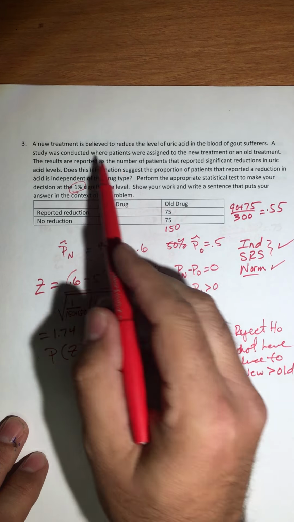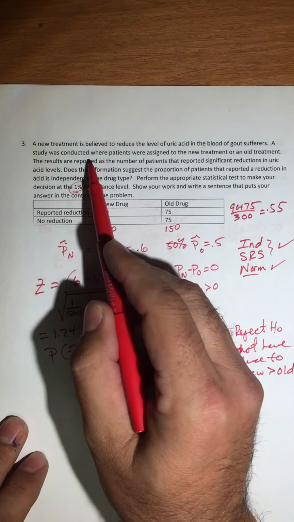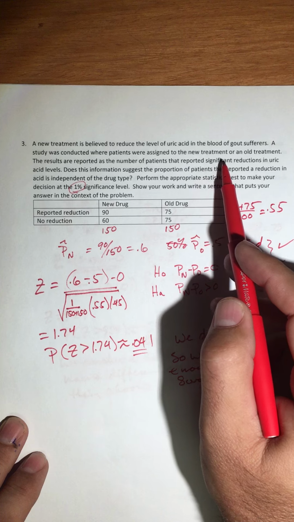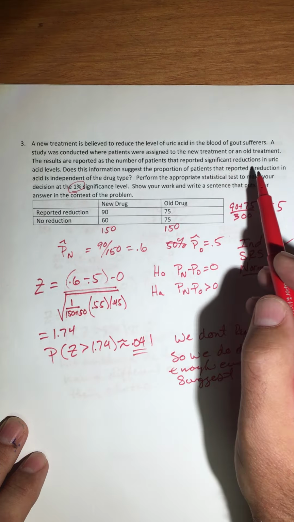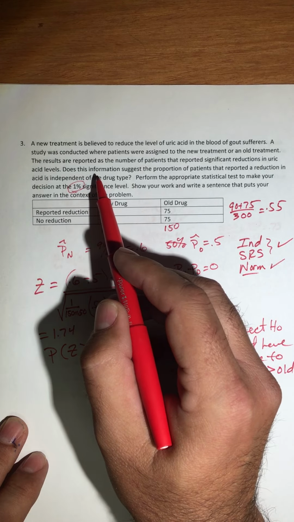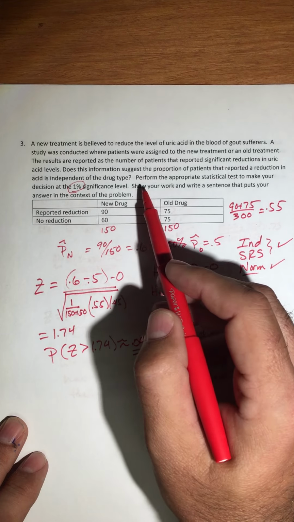All right, so a new treatment is believed to reduce the level of uric acid in blood of gout sufferers. A study was conducted where patients were assigned to the new treatment and an old treatment. The results were reported as the number of patients that reported significant reductions in uric acid levels. Does this information suggest the proportion of patients that reported a reduction is independent of the drug type?